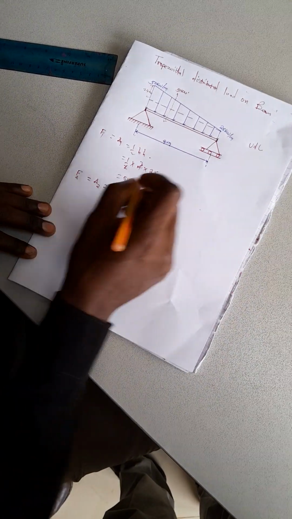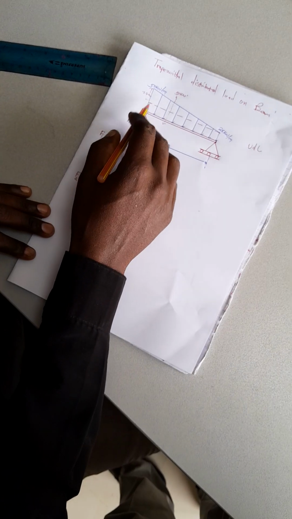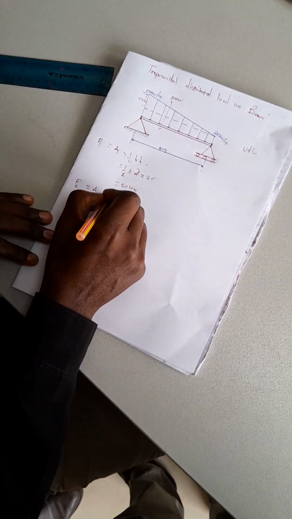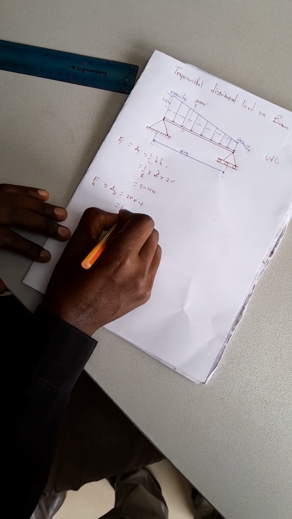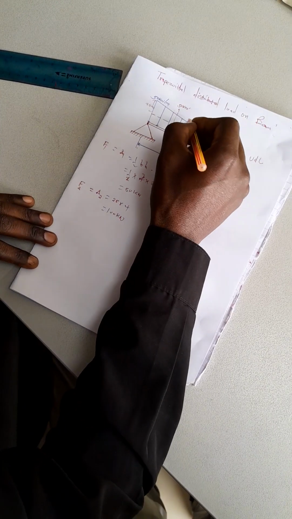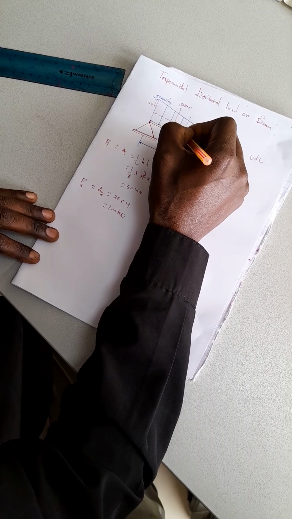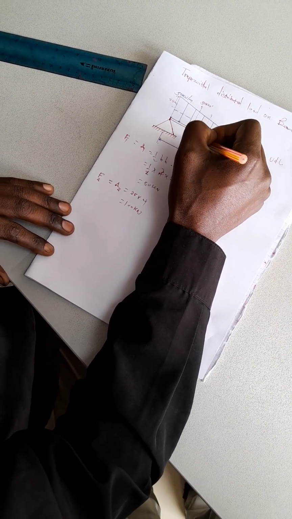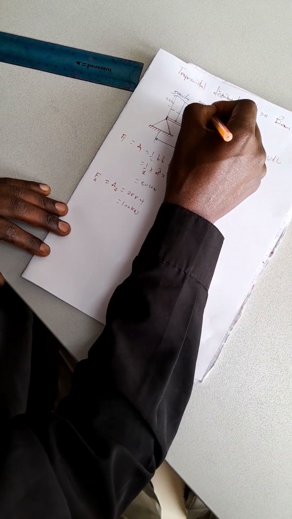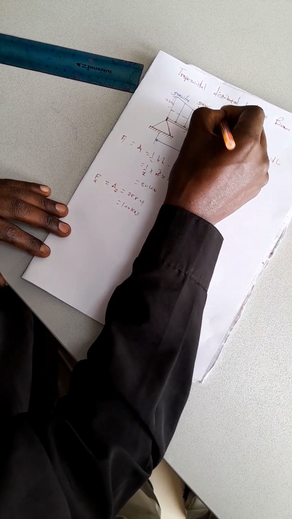What do you have? You have 25 times 4, which is 100 kilonewton. So let's say the rectangle is acting here, 100 kilonewton.